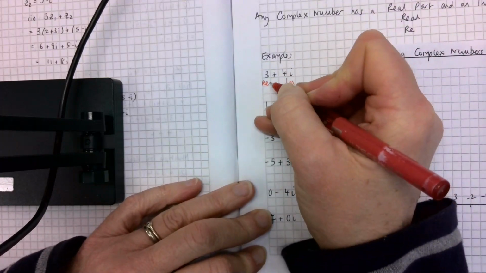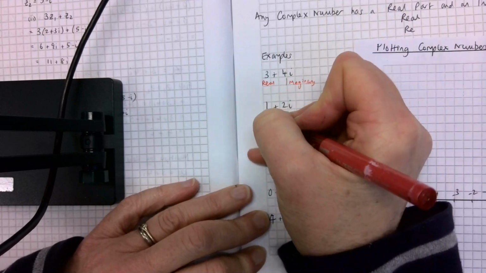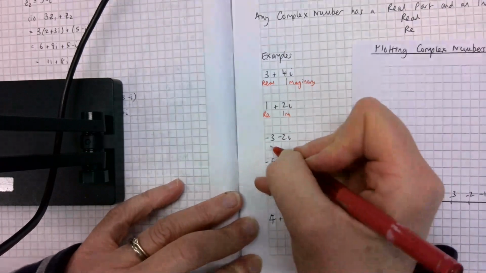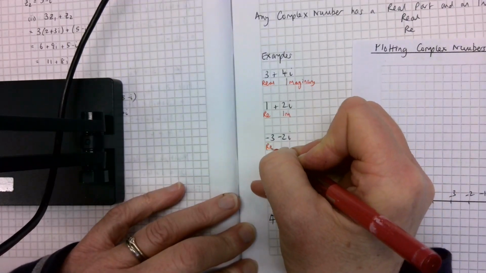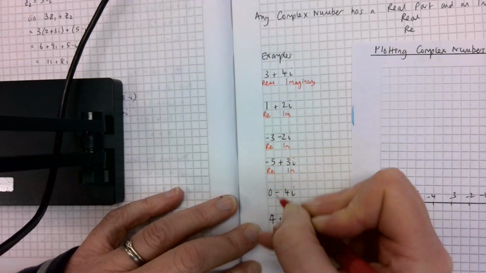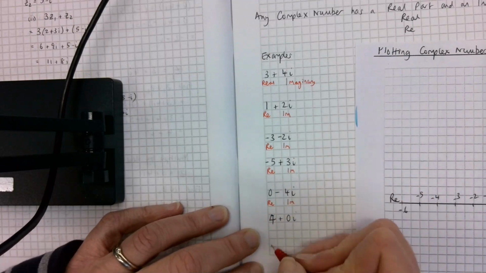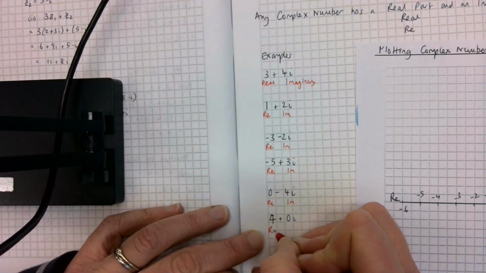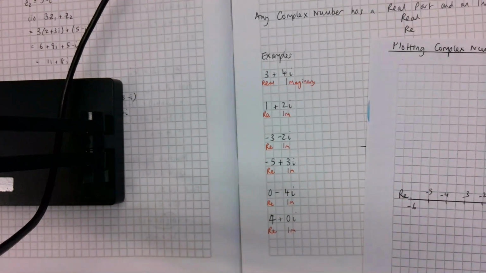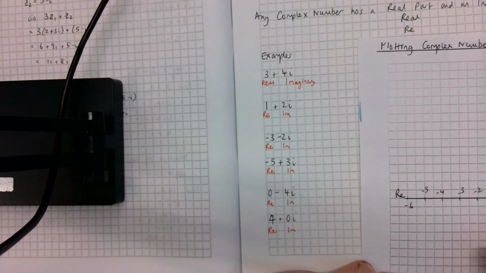So that's real. And sometimes, just to save writing so much, we call it Re for real and Im for imaginary. So that's the real part 1, that's the imaginary part. Minus 3 is the real part, minus 2i is the imaginary part. Minus 5 is the real part, and 3i is the imaginary part. 0 is the real part, minus 4i is the imaginary part. 4 is the real part, 0i is the imaginary part. So any complex number we have has a real part and an imaginary part. Even if some of them are zeros, there's still a real part and an imaginary part.